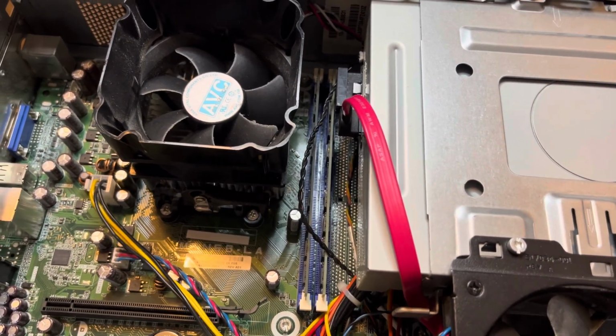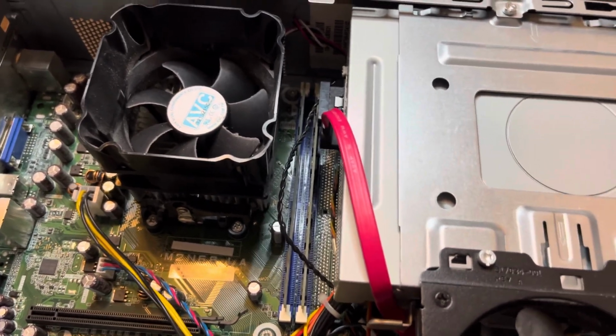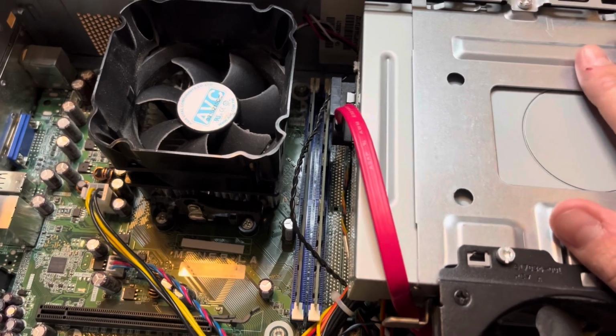And then of course you want to make sure you turn this thing off whenever you're doing this, and then reboot it back up and ensure that the RAM sticks are loading properly. And that is your crash course lesson on RAM.